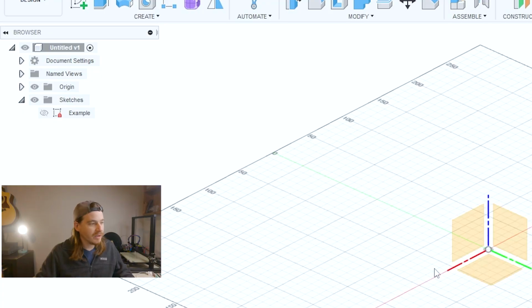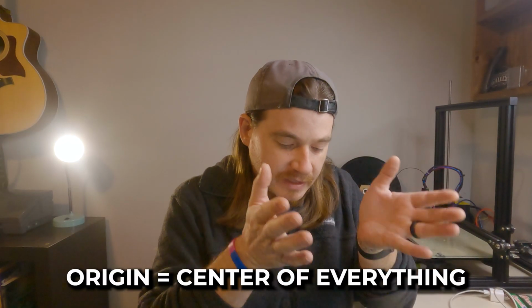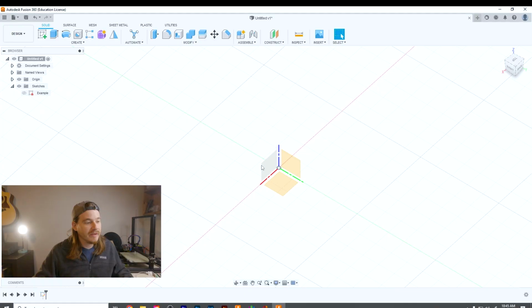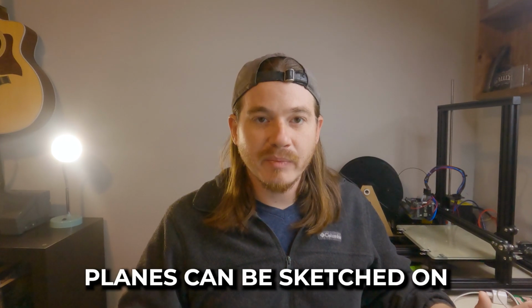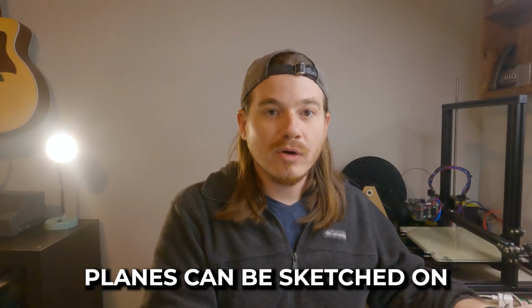I'm going to turn on show with the eyeball icon, the origin. This is the center point of the X, Y, and Z axes. These yellow squares represent just essentially pieces of paper, planes, that we can draw our sketches on.